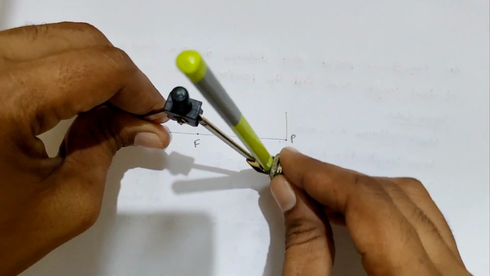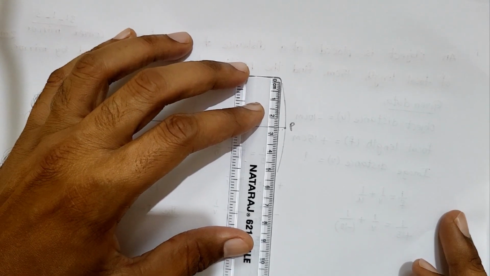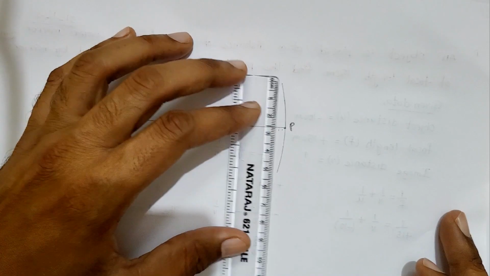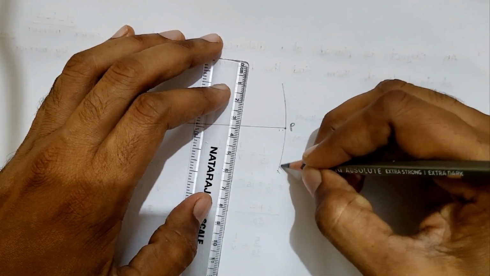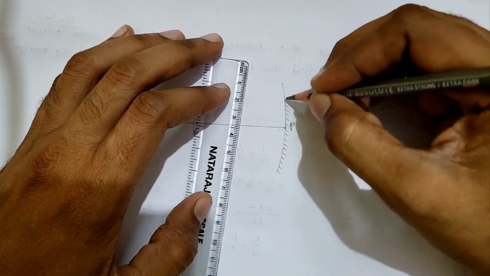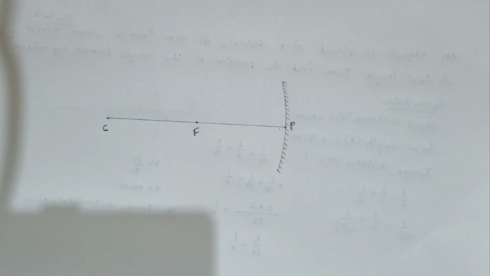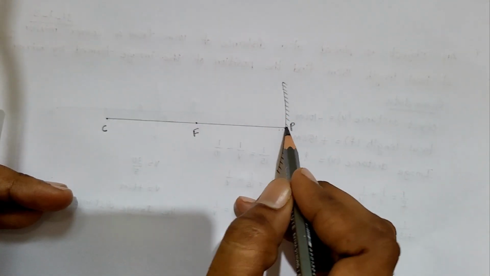See, don't take a lengthy arc. If you take a lengthy arc, what happens? The diagram will not look good. Just 4 to 5 centimeters is enough. If you take that much only, the diagram will look good. And these small lines which I am drawing now are very important. They represent that it is a mirror. If that is not given, then it will be working as a glass, not as a mirror. So now we have to take the object between F and P.